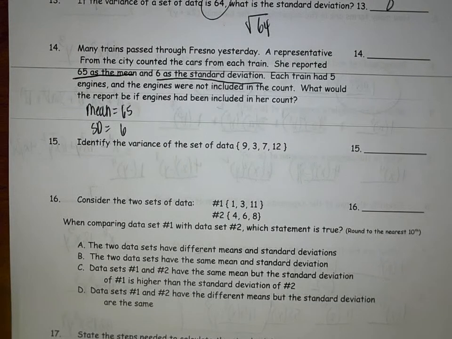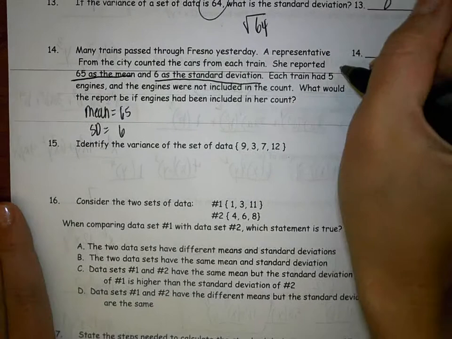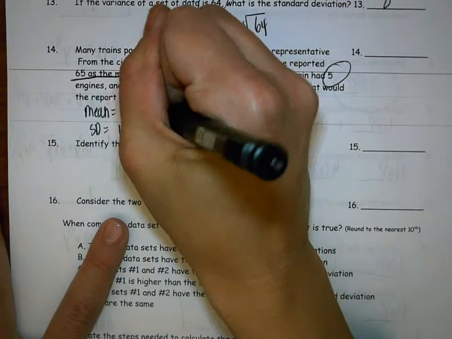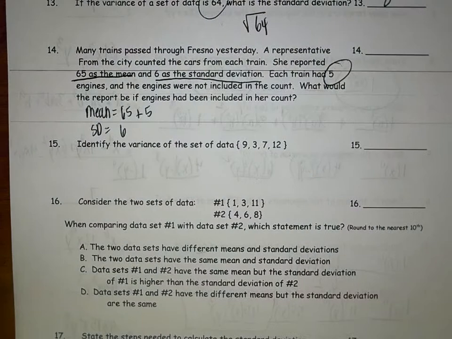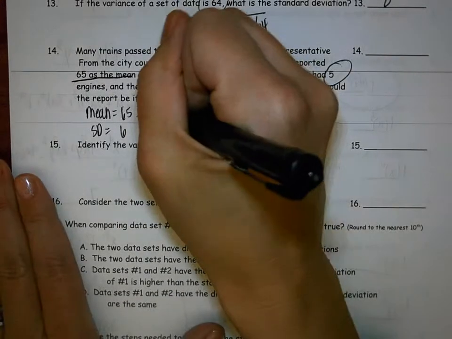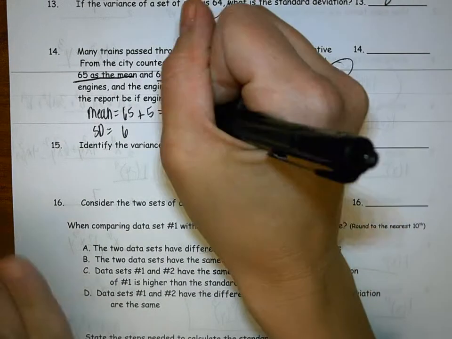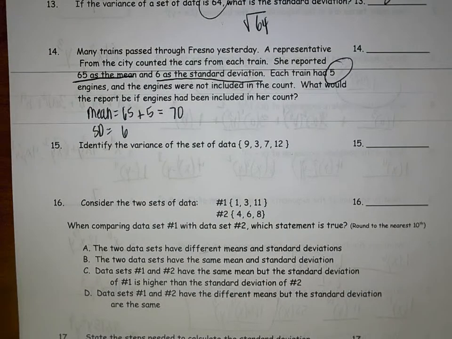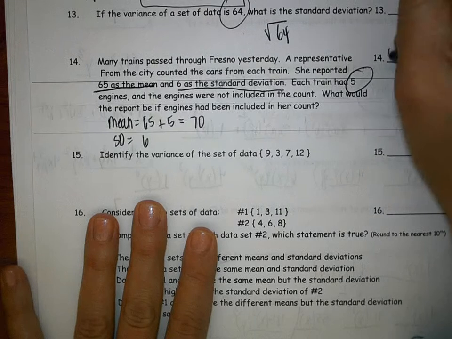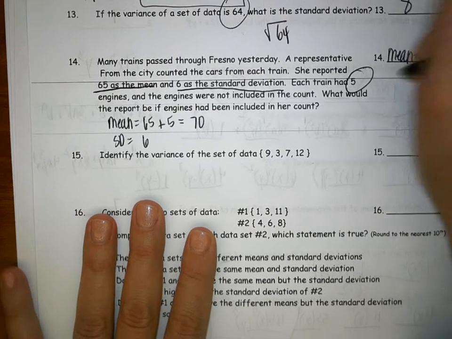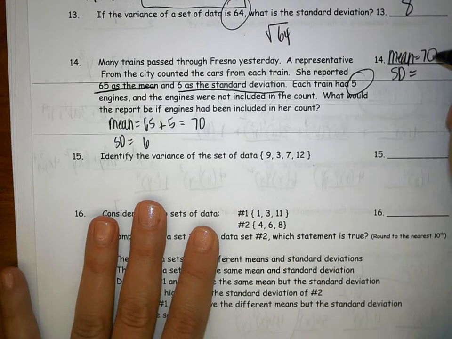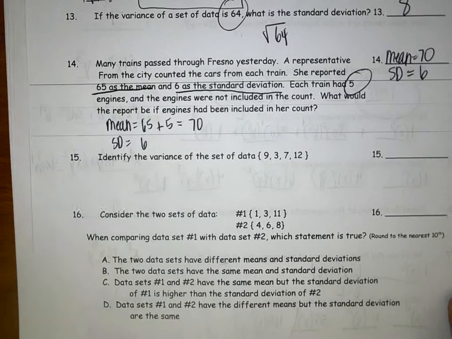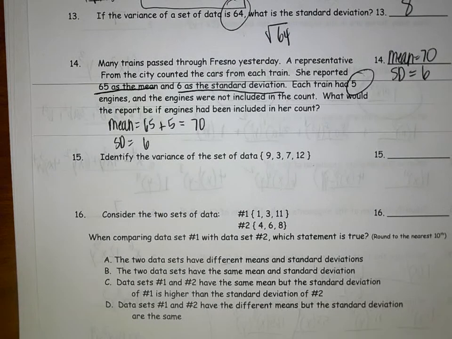So is she multiplying by something or adding something? What happens when you add something? The mean gets bigger. We're going to add 5 to the mean because all it's doing is adding 5 from your smallest amount to your largest amount. And that ends up equaling 70. When you add, it's just shifting it, right? So is your standard deviation changing? No. So that means my answer is mean equals 70, and my standard deviation still is 6. Okay, are we okay with that?